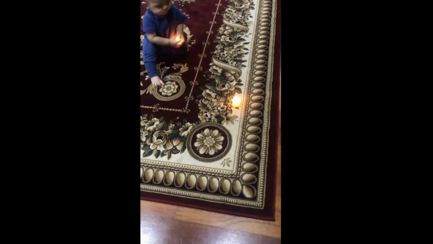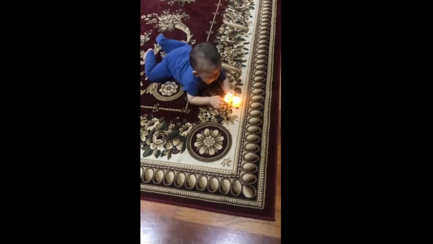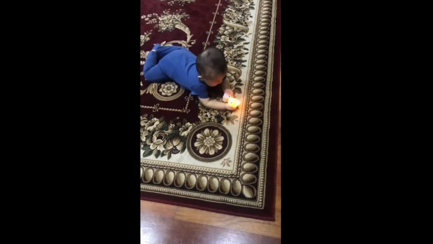We also tried to light up both of the toys, and eventually the baby picked both of the toys.